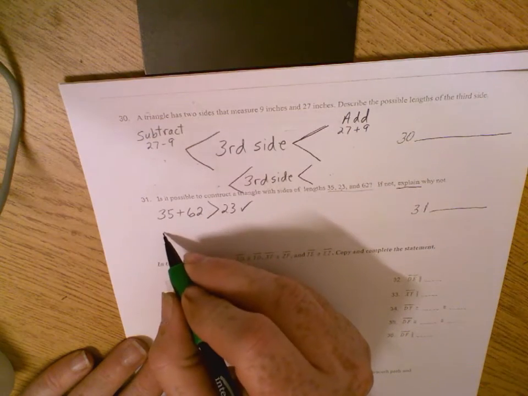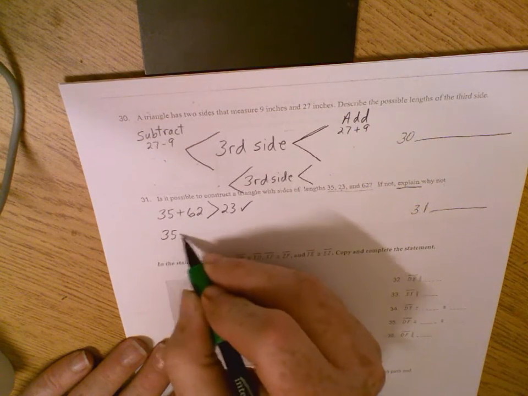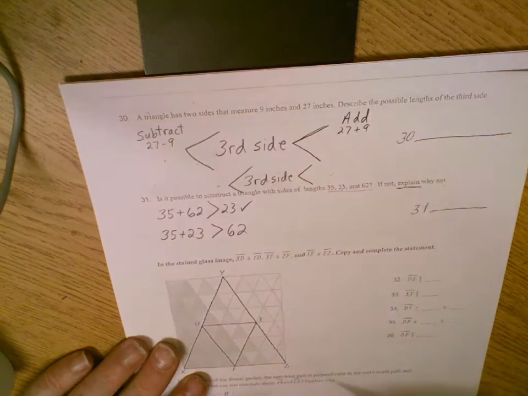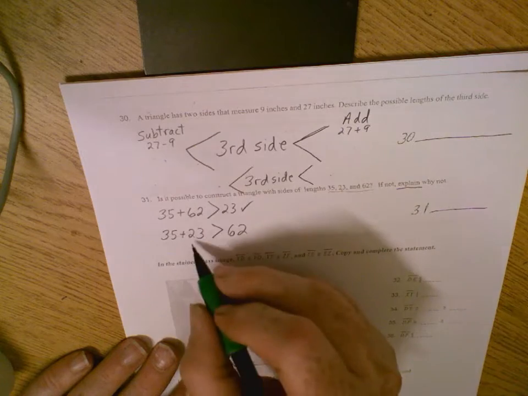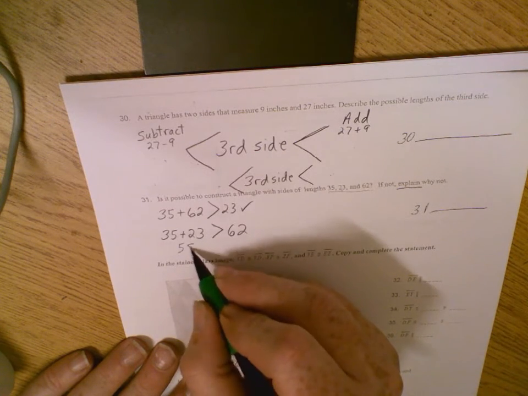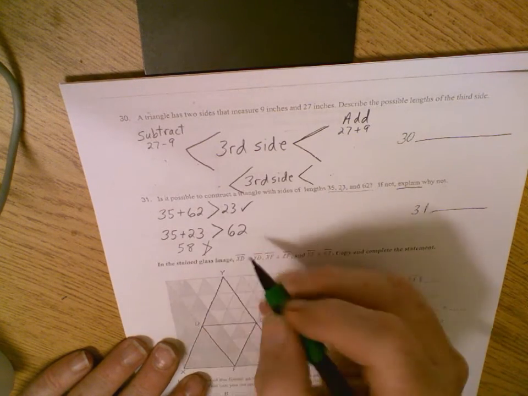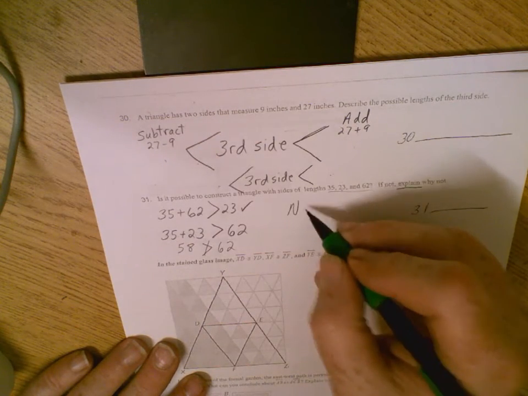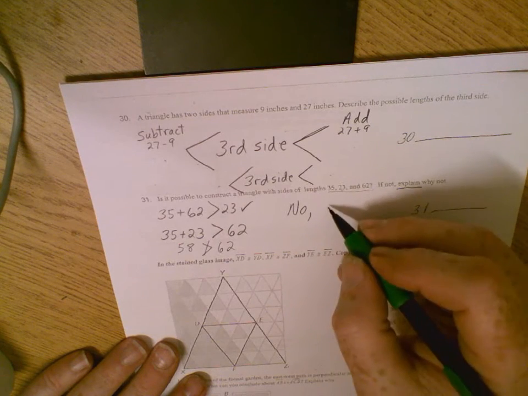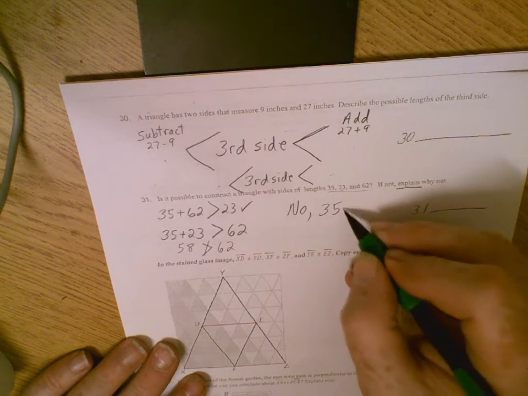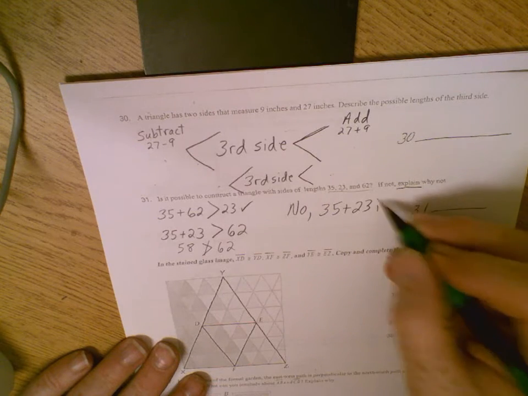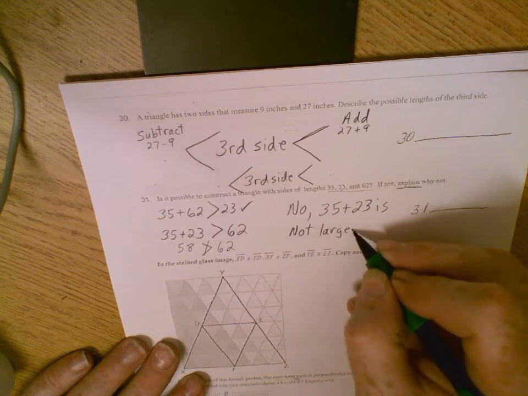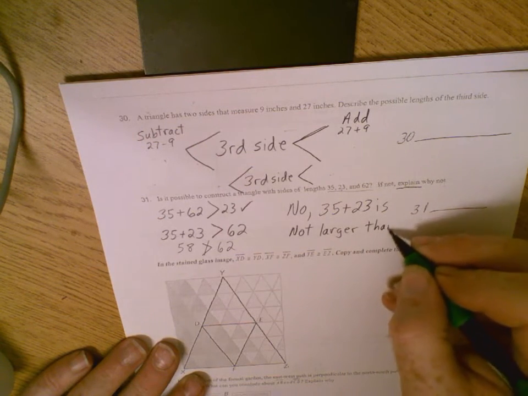But then if we pick 35 plus 23, that should be bigger than 62. Well, 35 plus 23 is 58. 58 is not bigger than 62. So our answer here would be no, it can't be the sides of a triangle, and the reason would be 35 plus 23 is not larger than 62.